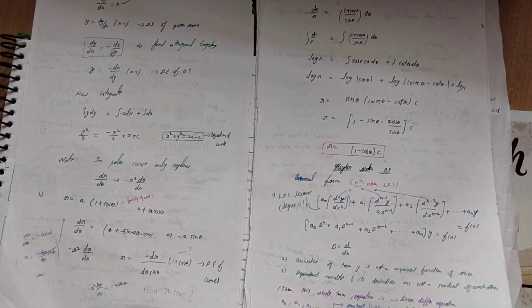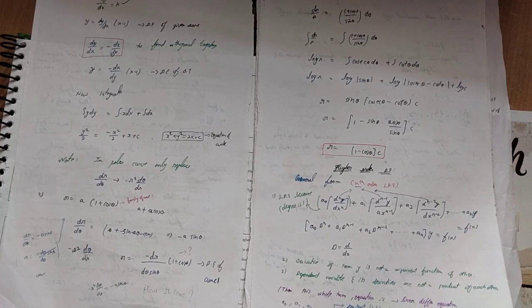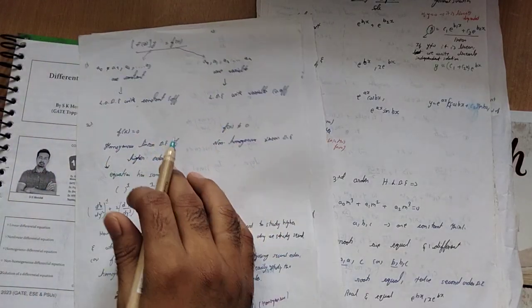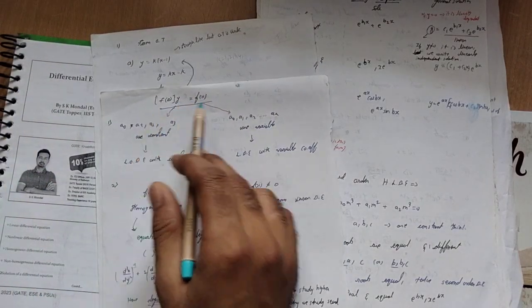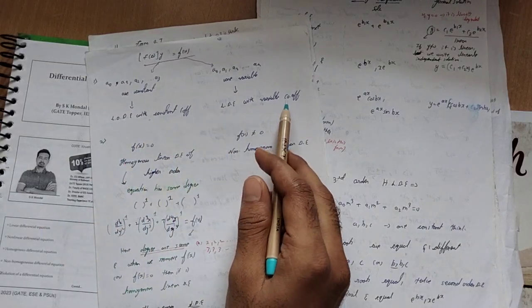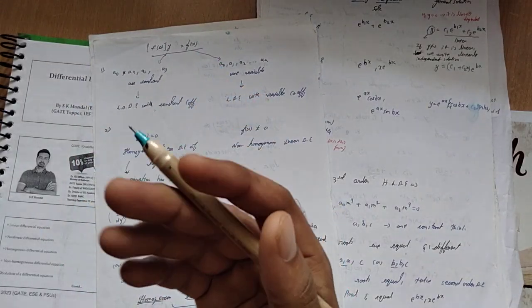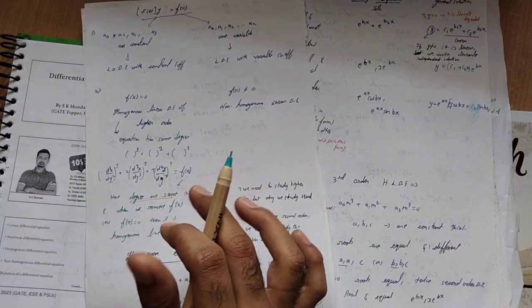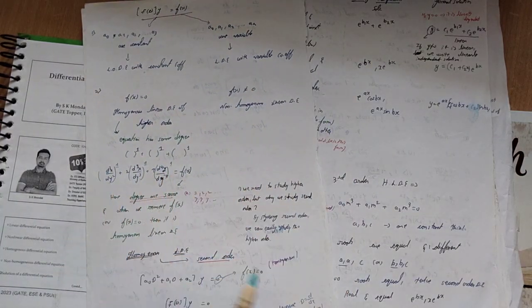It is a linear differential equation with constant coefficients and variable coefficients. I think you would definitely have known about this. The linear differential equation can have constant coefficients or variable coefficients. So the coefficients may be constant, or the coefficients themselves may differ. You can see generally the equation will look like this.